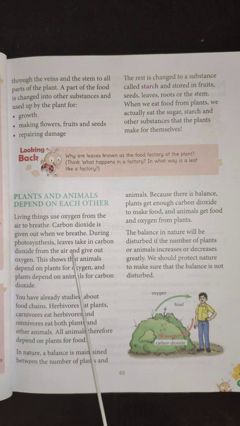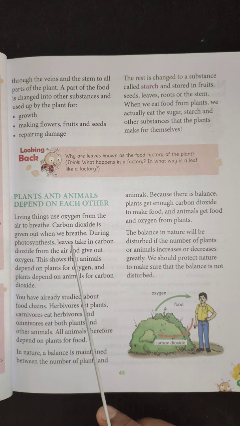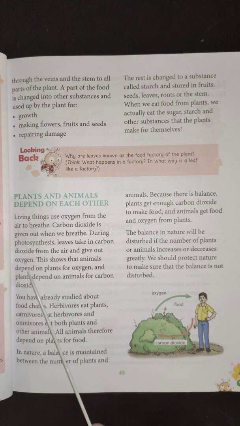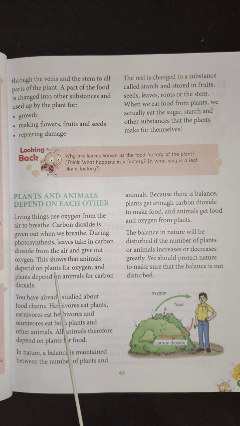During photosynthesis, leaves take in carbon dioxide from the air and give out oxygen. So during the photosynthesis process, leaves take in carbon dioxide and also give out oxygen. A small percentage of oxygen will be used by plants. The rest it will give out to the environment. This shows that animals depend on plants for oxygen. So what this indicates is, animals require oxygen, and for that they are dependent on plants.